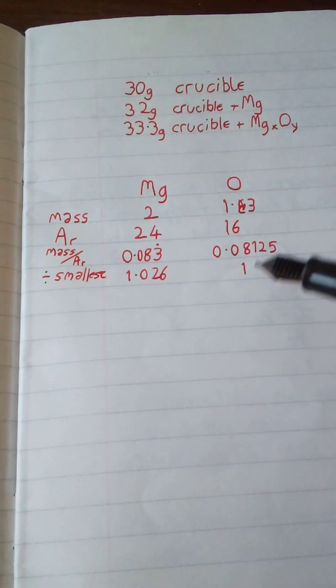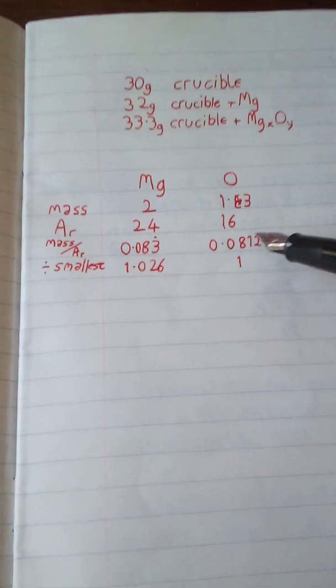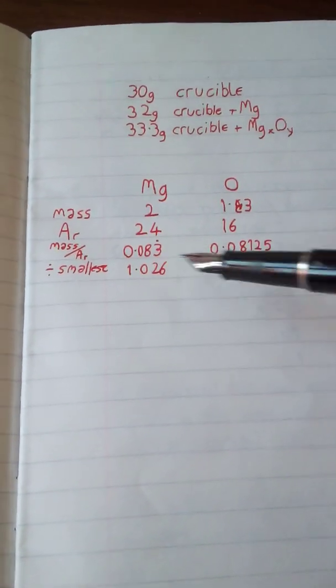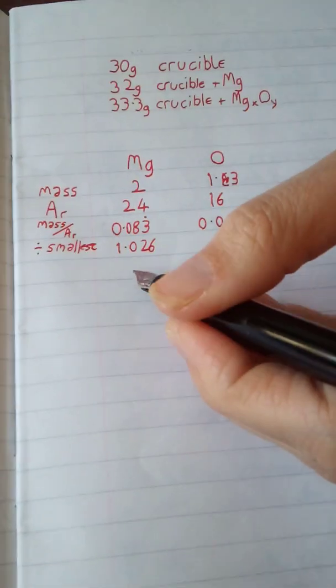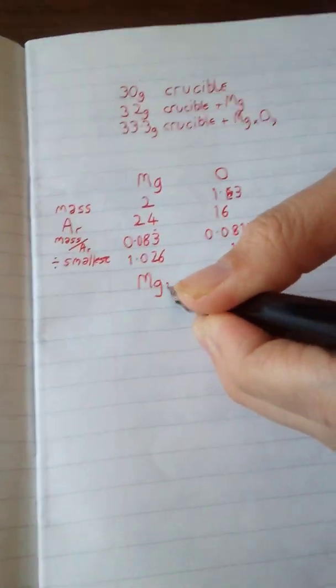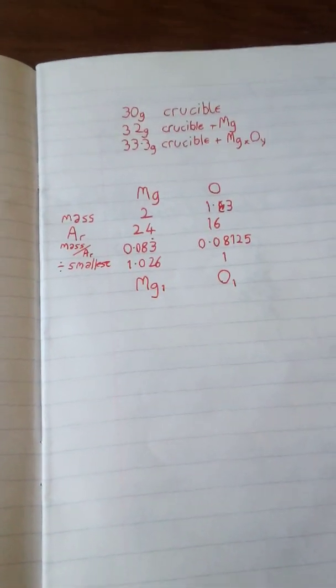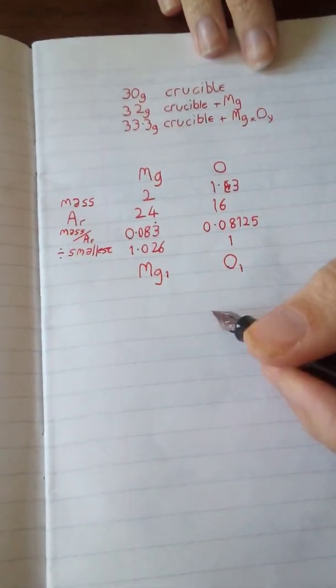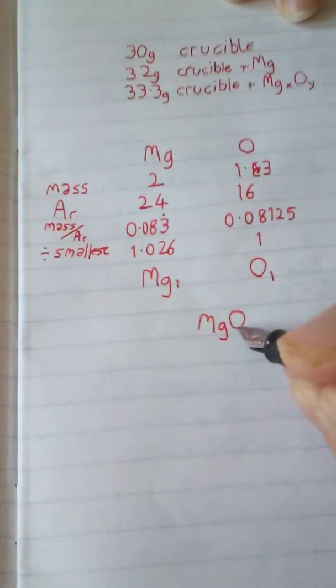So we divide it by the smallest. So we're dividing them both by 0.08125, and we see it's roughly a 1-to-1 ratio. So that means we have Mg1 and O1. Now, of course, we're not going to write the ones because we're doing chemistry. So we just write down that we found MgO.